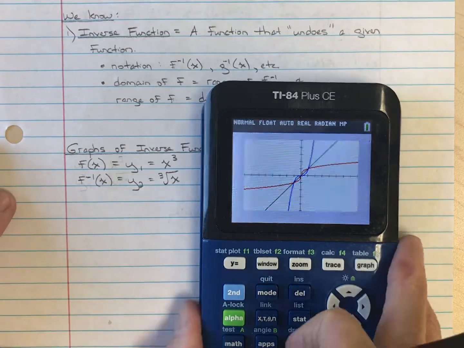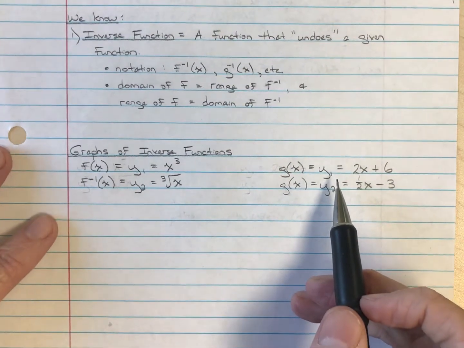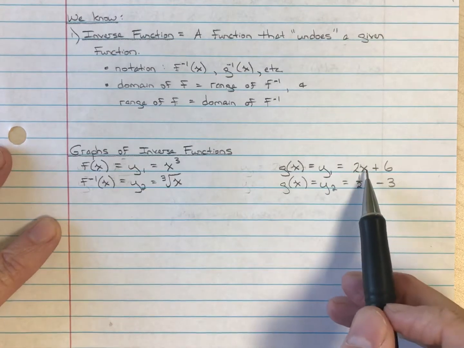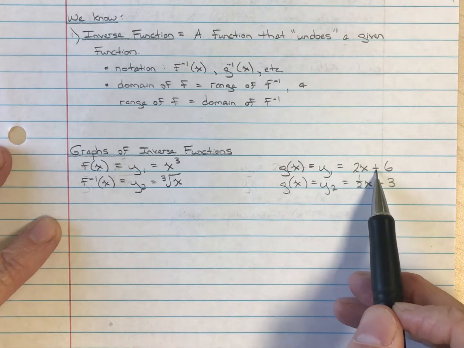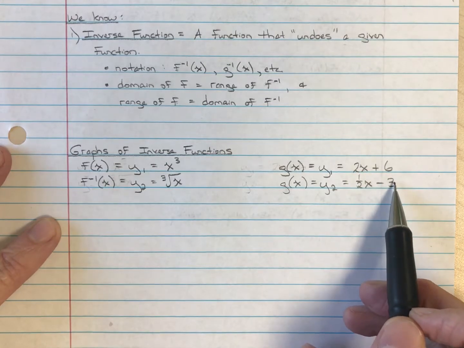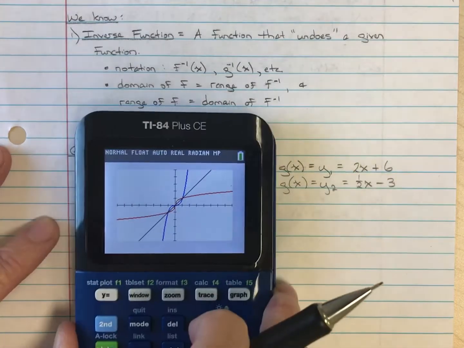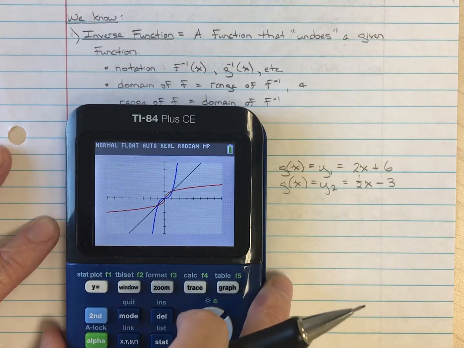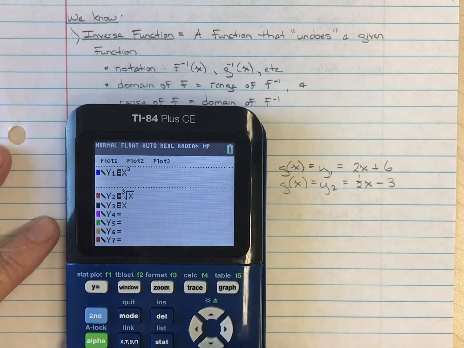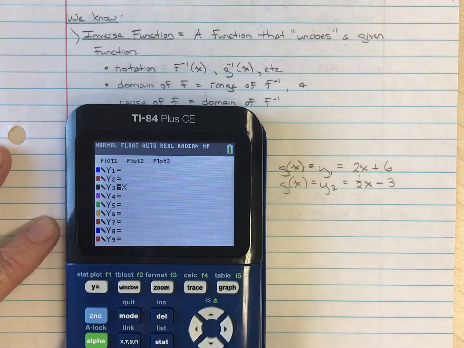Now, let's do this again with this example. Again, we know that the function 2x plus 6 and the function 1/2 x minus 3, we saw this in a previous video lecture, are inverses of one another. So let's look at their graphs and see if the same thing takes place. I'll clear these, and I'll leave y equals x in there. So for my first equation, y1, I'll enter 2x plus 6.